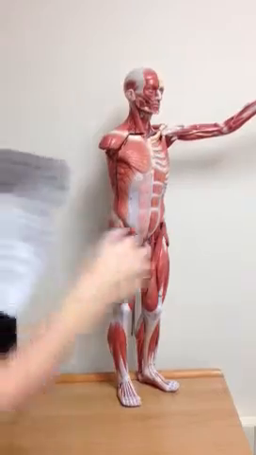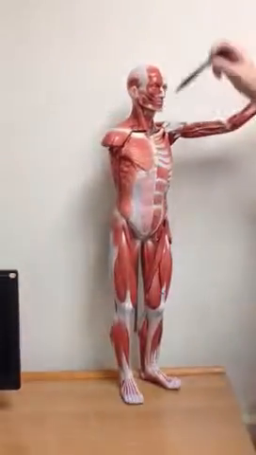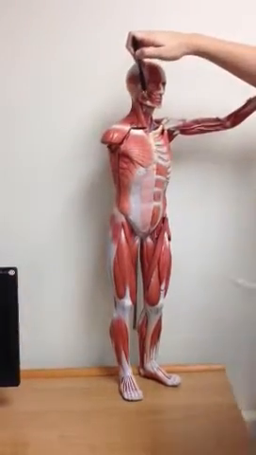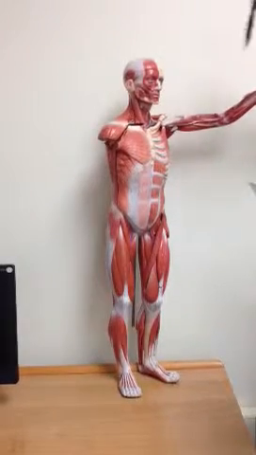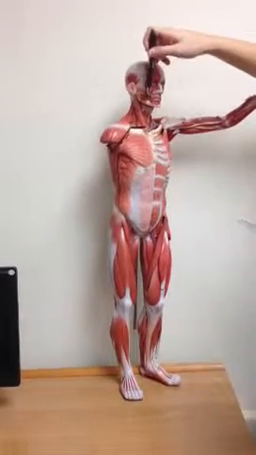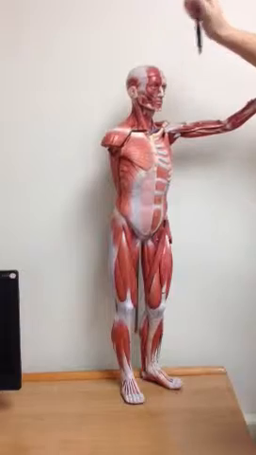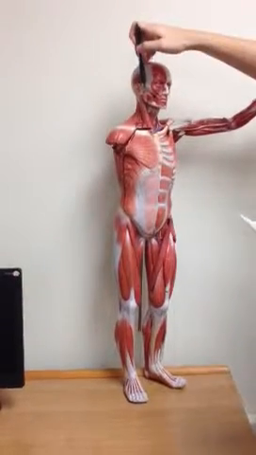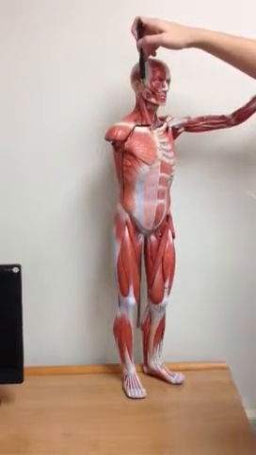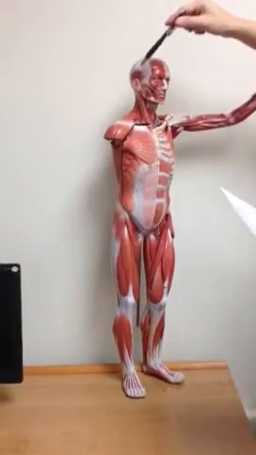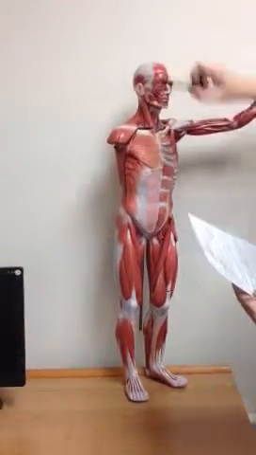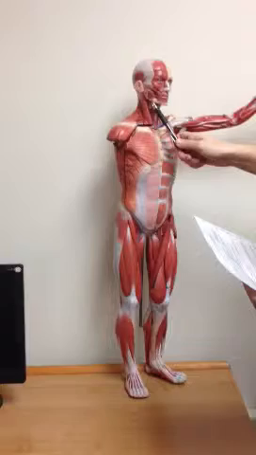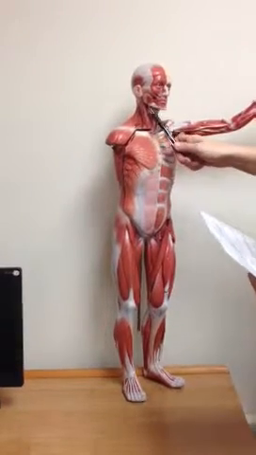The masseter is going to be right here. It closes the jaw and it brings up the mandible, so it lifts the mandible. Its origin is the zygomatic arch and the maxilla, and its insertion is the angle and ramus of the mandible. So the angle and ramus of the mandible is right here. This curve and then this straight part.